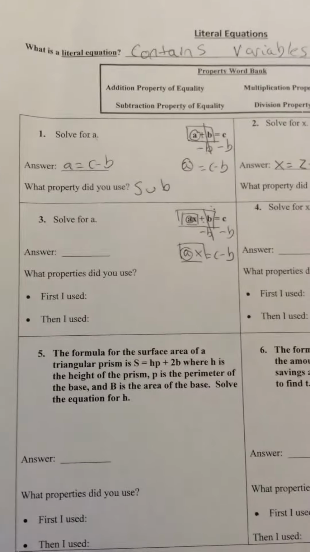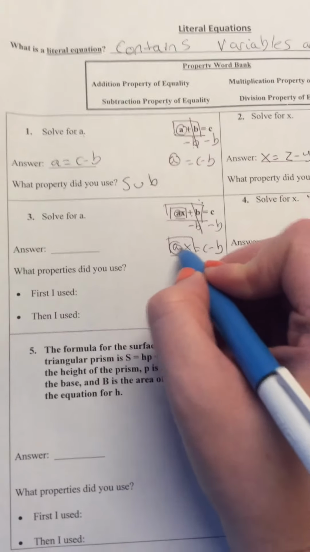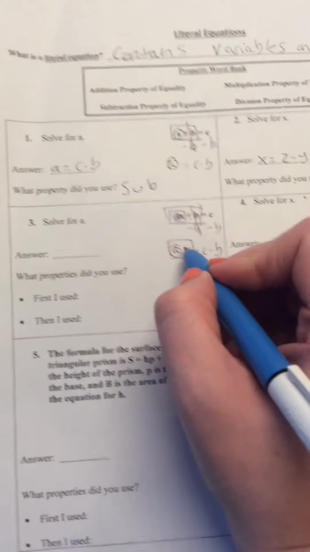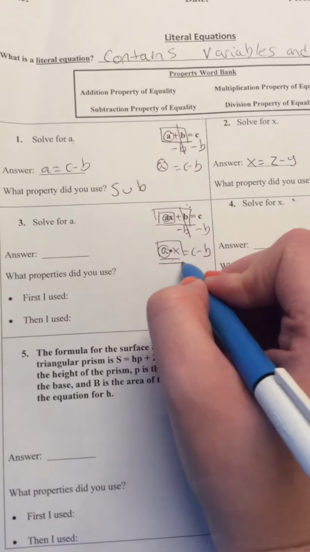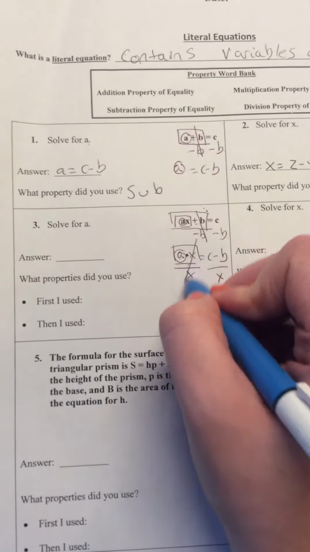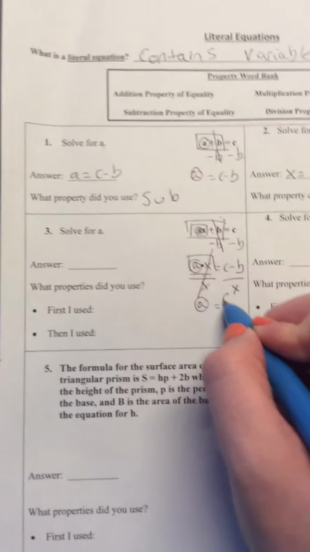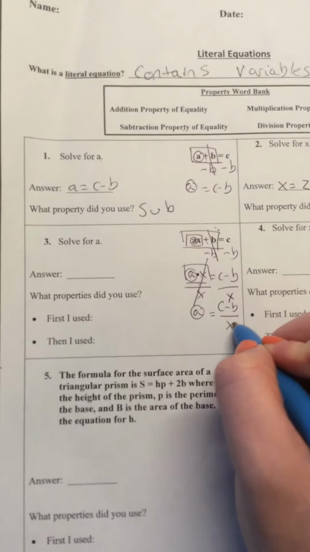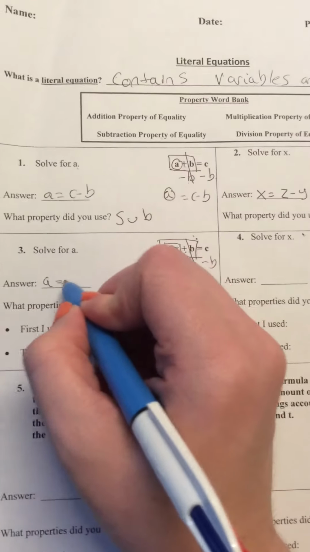Okay, but now my Christmas present is still in a box. So I need to get rid of this box. When there's no operation between, that means to multiply. So I'm going to divide, that's the opposite, to try to get rid of it. So now my Christmas present is unwrapped, and it's equal to c minus b over x. So that's my answer.